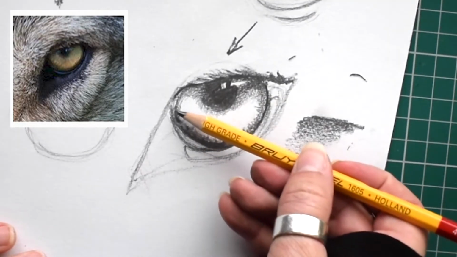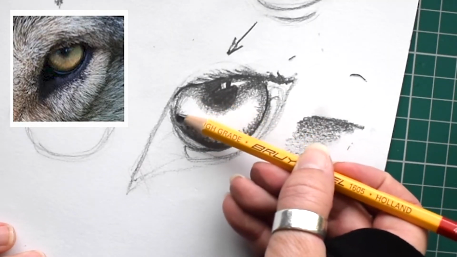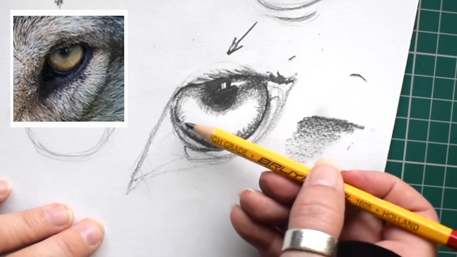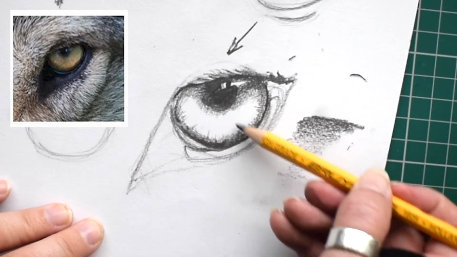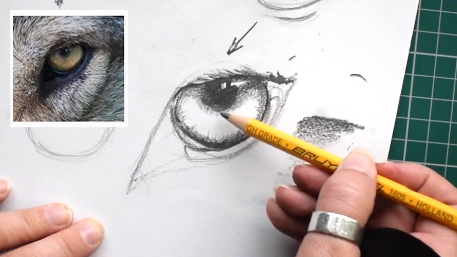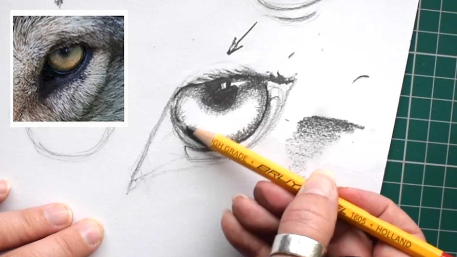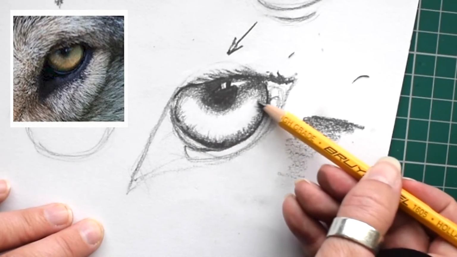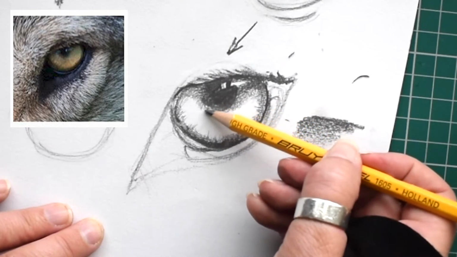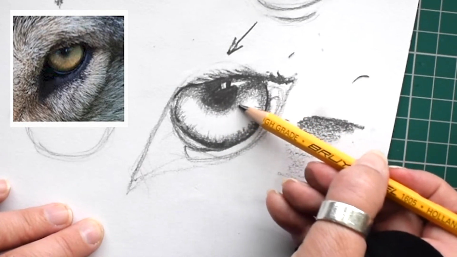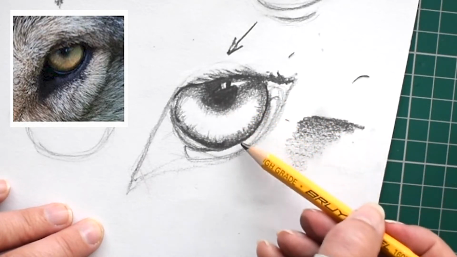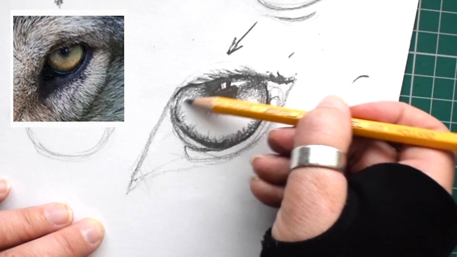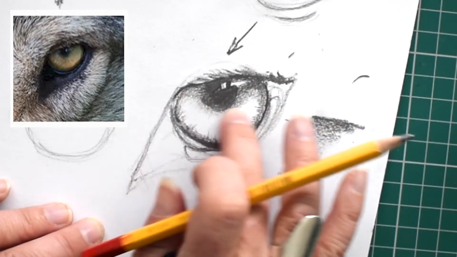So here you can see we've built up a little bit of tone around the edge, and if we look really closely at the reference image, the iris of the wolf, we can see a little bit is radial. So as I've done my shading, I've taken the shading marks in a radial direction to give a little hint about that radial texture that we're seeing a little bit of in our reference image.